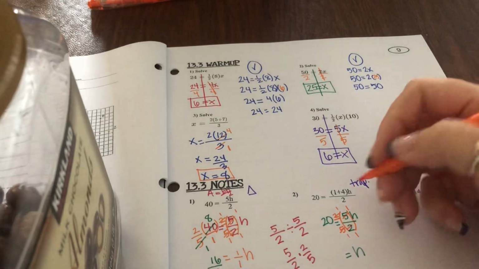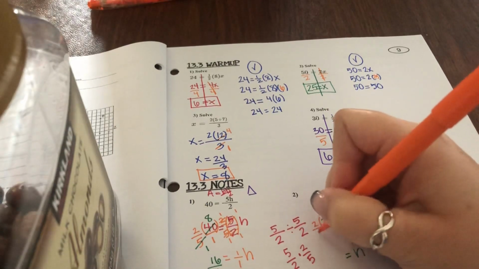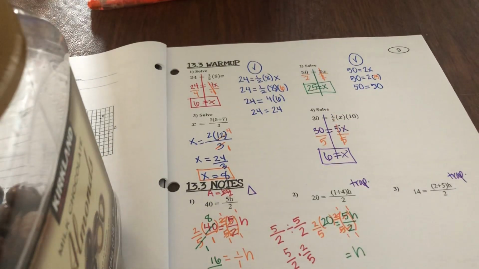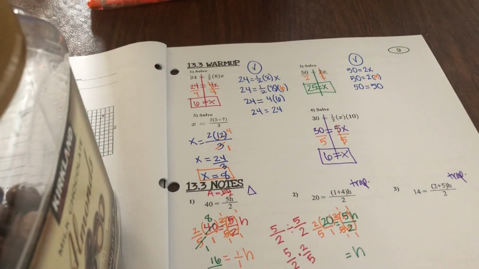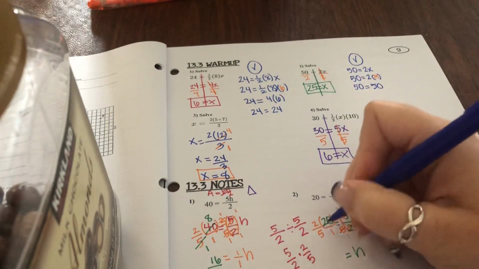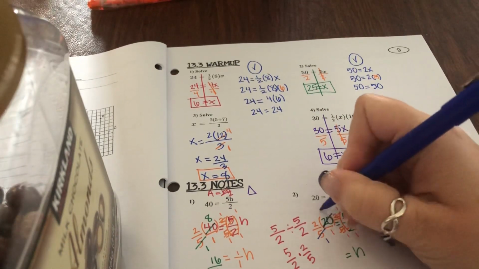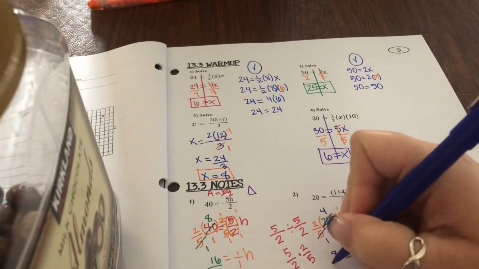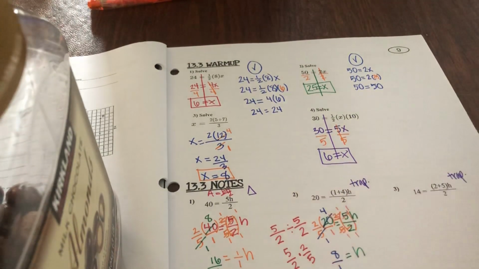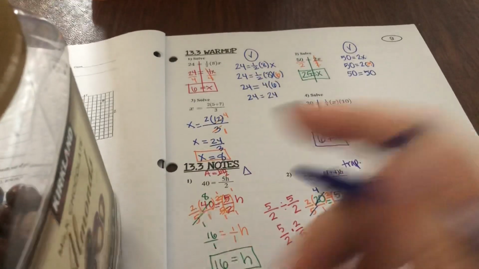Since I multiplied the 5 over 2 by 2 over 5, let's multiply the 20 by 2 over 5 as well. When you're multiplying by a whole number, put it over 1. These can cross cancel. 5 divided by 5 is 1. 20 divided by 5 is 4. 2 times 4 is 8 over 1 times 1 is 1. And 8 over 1 is just 8. So 8 is your height.